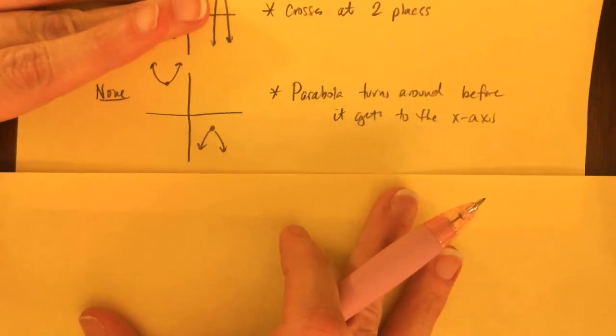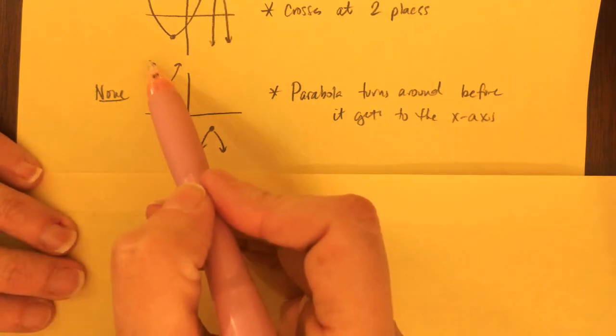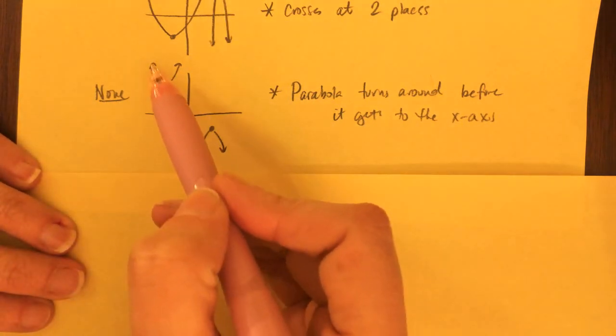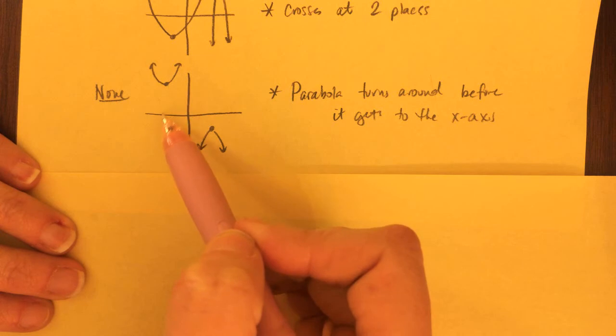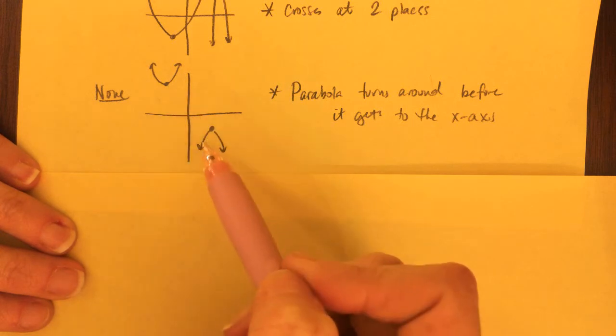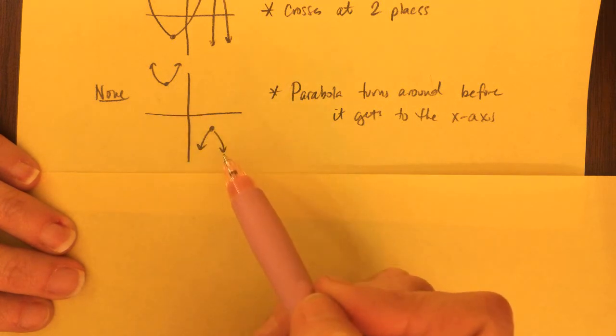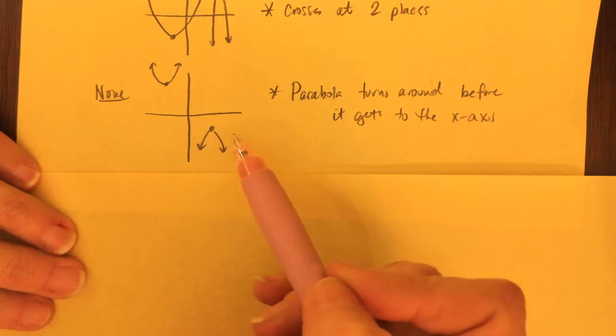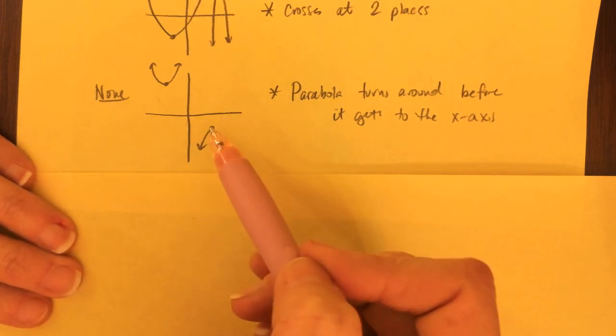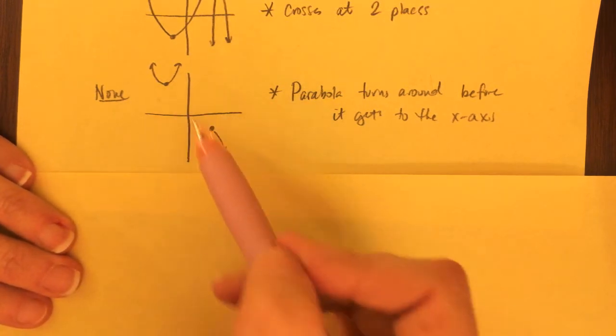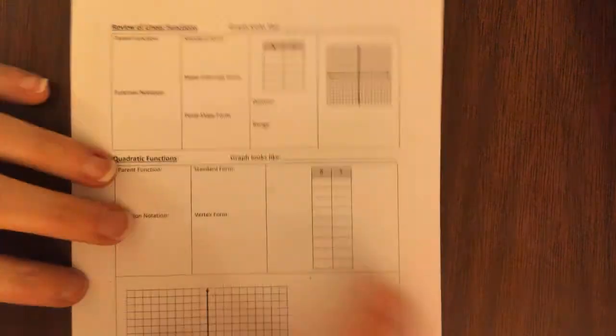And the last one will be no zeros, because in this case, the parabola turns around. So this one's going down, down, down, down, whoop, it turns around, but it never reached 0. Or in this case, it's going up, up, up, and then it turns around and goes back down. It never gets to the x-axis before it turns around, so it never touches the x-axis. This is going to become more important as we move further along in this lesson. Okay, so let's talk about these notes.